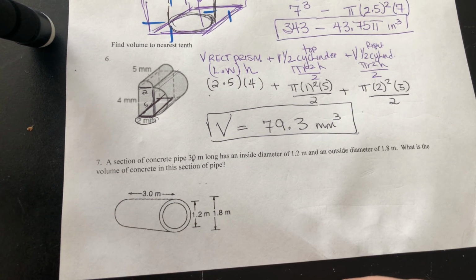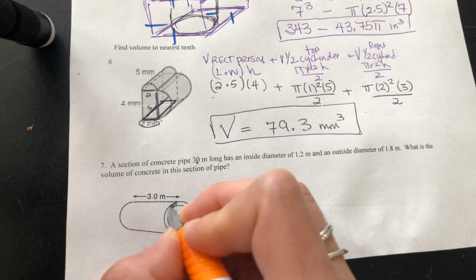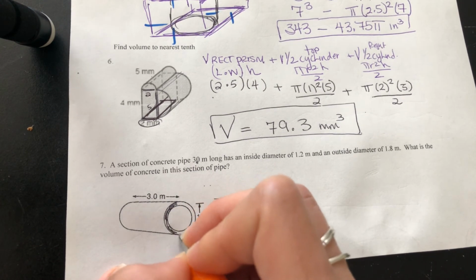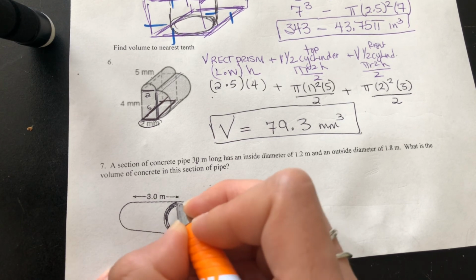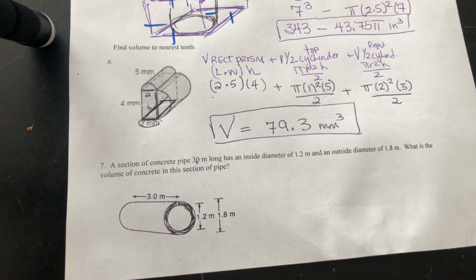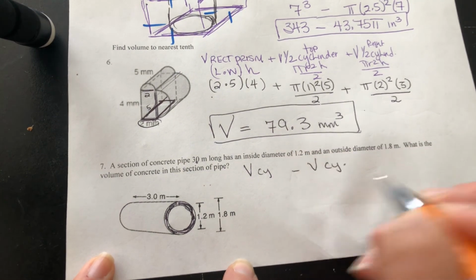So what are we doing? That's kind of weird. I want this area. I can't just ask you for the inside because then that would be silly for the outside. So I'm going to ask you whatever the question's asking. I want just what's left over there. So obviously it's the volume of the cylinder minus the volume of the cylinder.